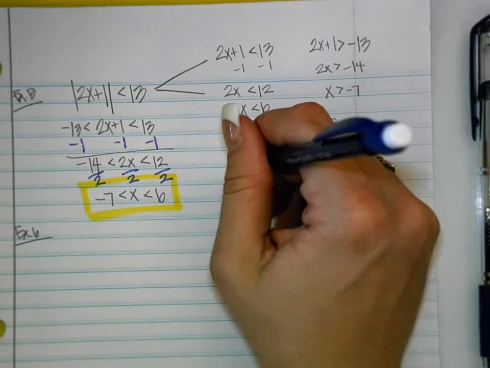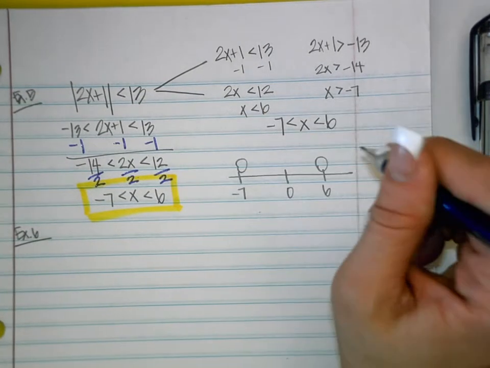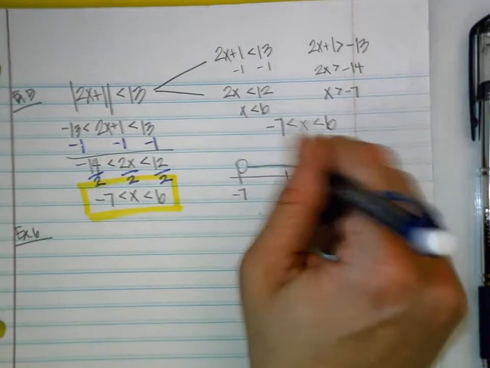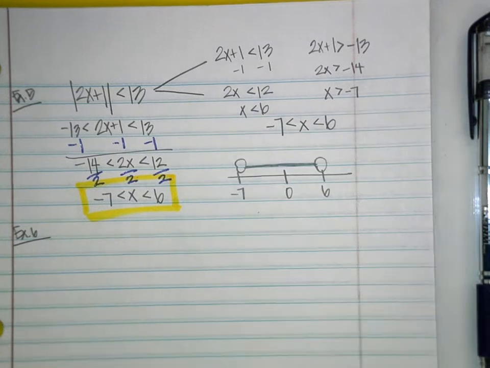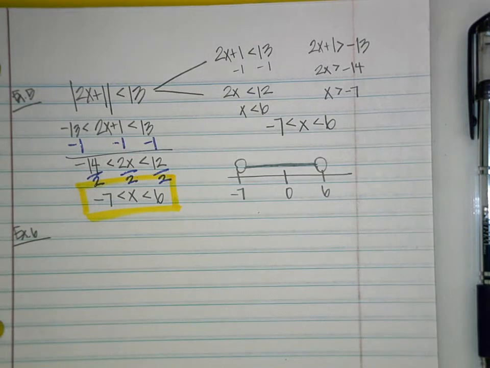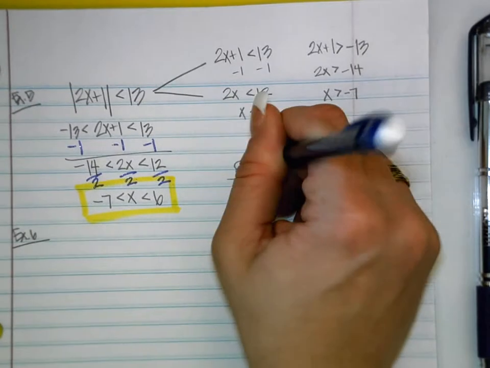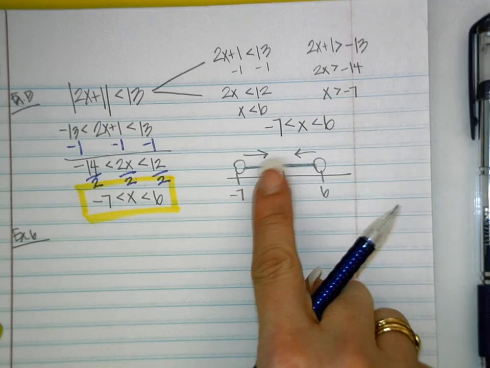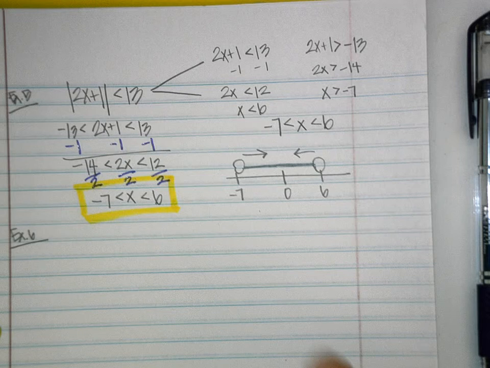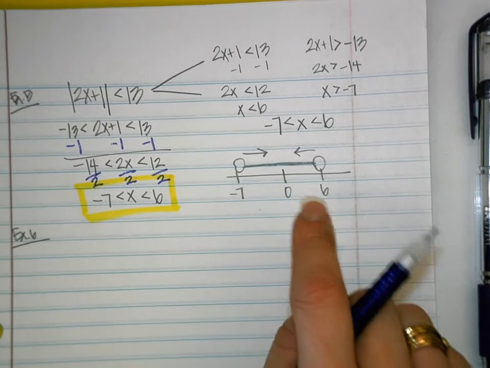These would be both closed circles, or excuse me, open circles, and then you just shade it in between. And if they're going the same way, they have to connect each other. Yeah, if they're going towards each other, they basically connect. So these are both going towards each other, so we just connect them. Does that kind of make sense?